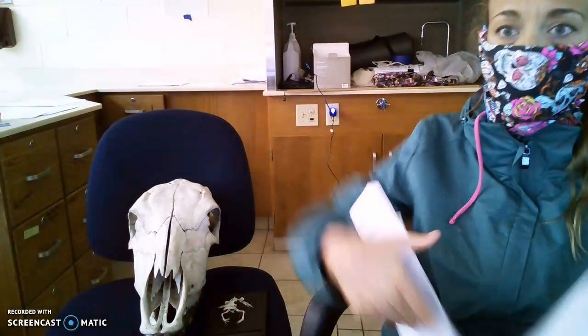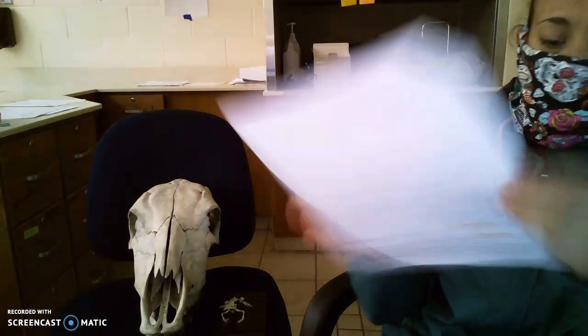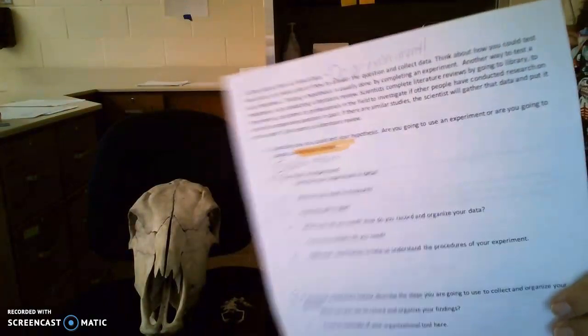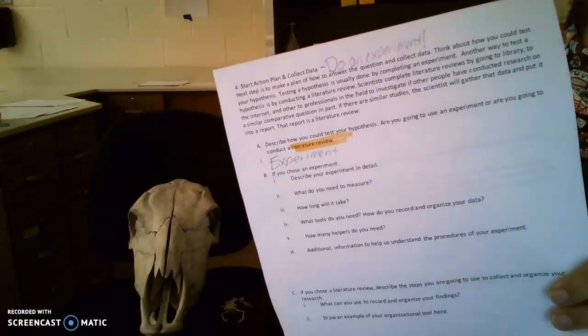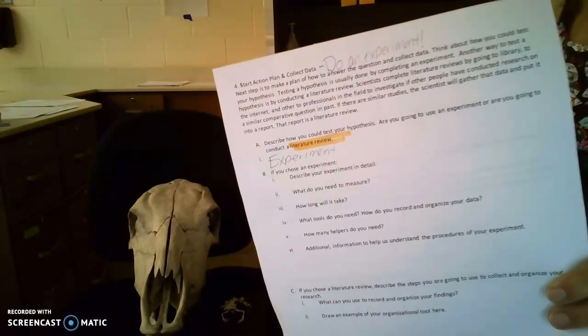So anyhow, let's go back and look at our hypothesis. Our hypothesis from yesterday was the animal is a mammal. So I went ahead and chose that we could try to do an experiment to prove it, and that's how you would answer part A1. You tell if you want to do a literature review or if you want to do an experiment. I chose an experiment, and the way you do an experiment is you try to test your hypothesis. And remember, my hypothesis was that this is a mammal.